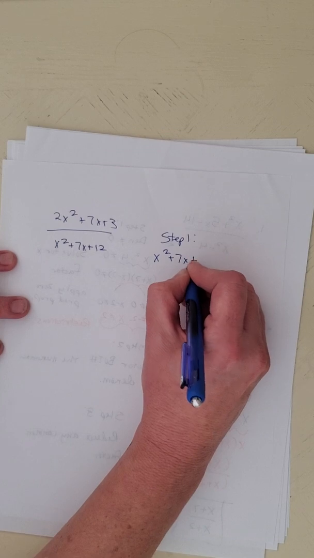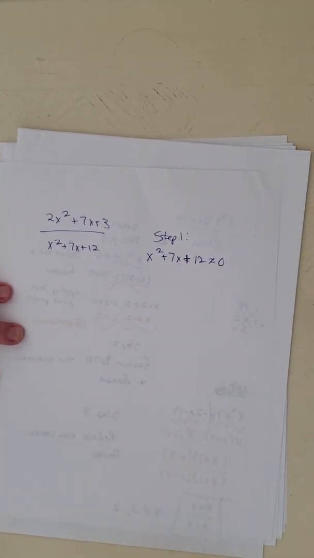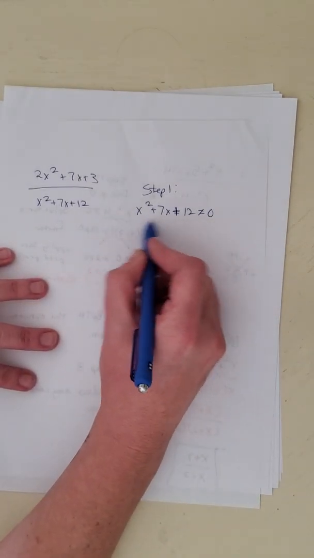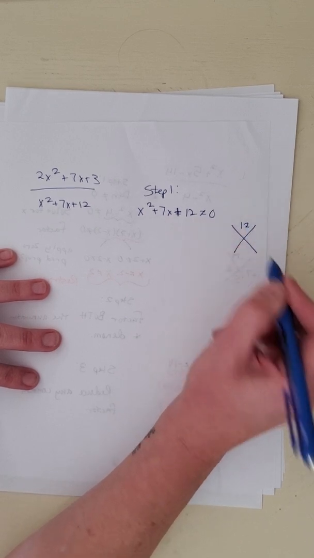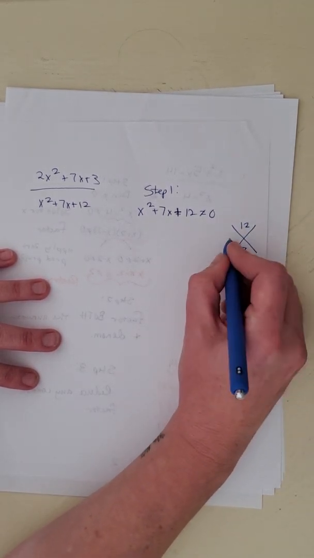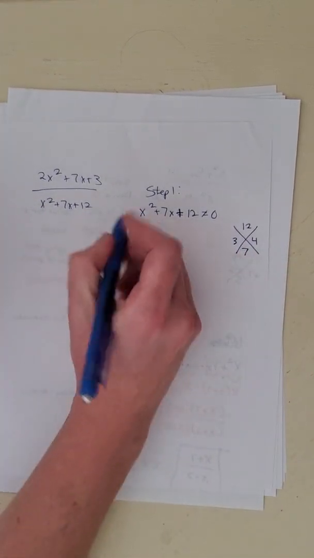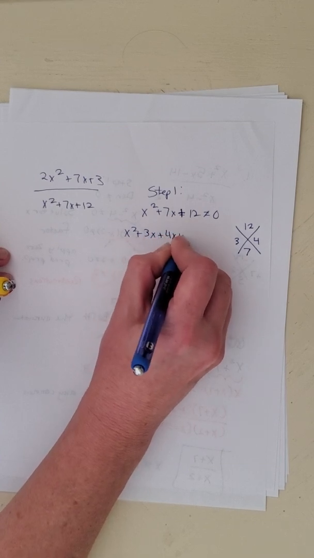Whoops, x squared plus 7x plus 12 cannot equal 0. And now I have to solve for x. Remember, this is a quadratic, and so to solve this, we're either going to factor or use the quadratic formula. I'm going to try factoring. I need something that multiplies to 12 and adds to 7. My numbers would be 3 and 4, and then I factor by grouping. So I've got x squared plus 3x plus 4x plus 12 cannot equal 0.